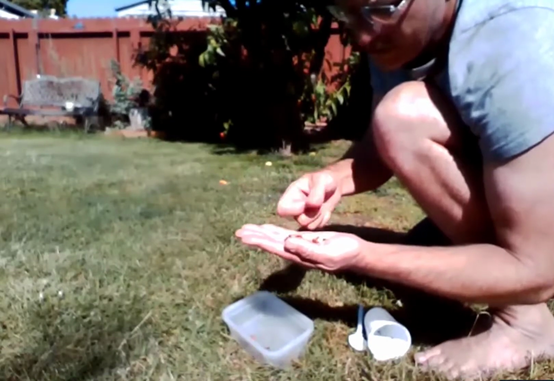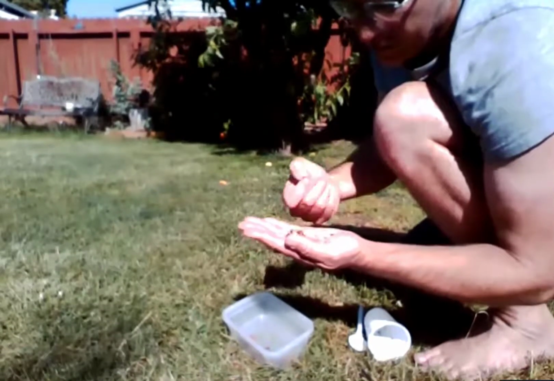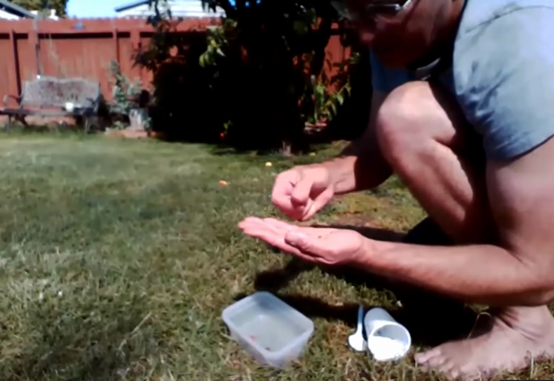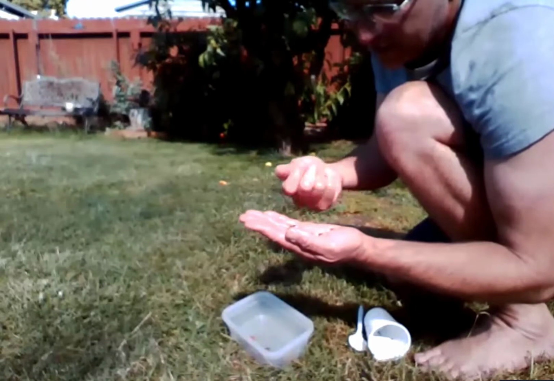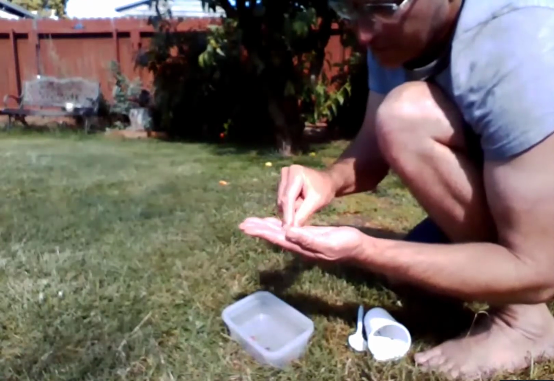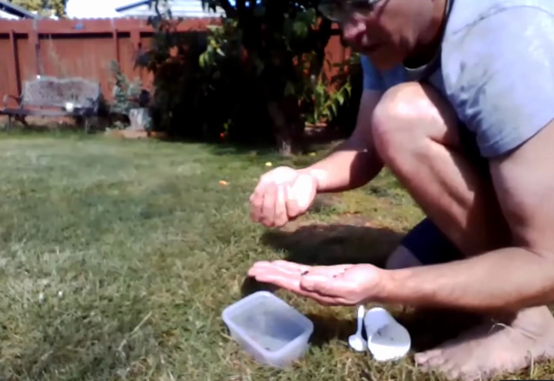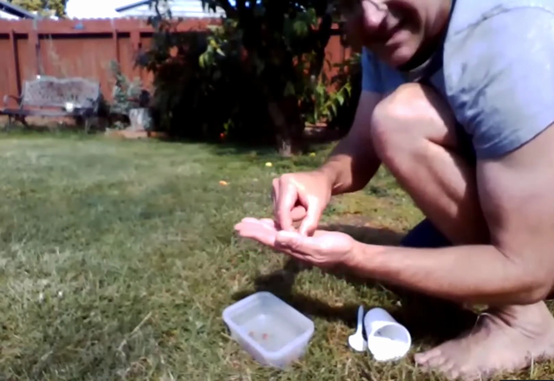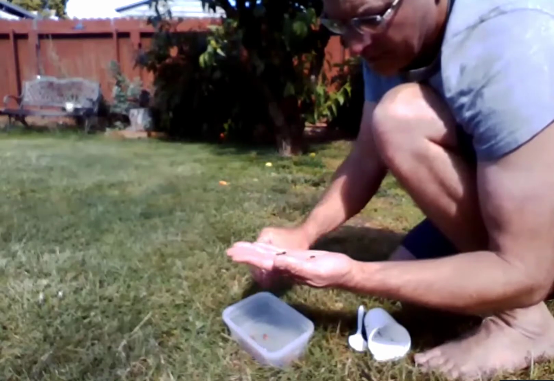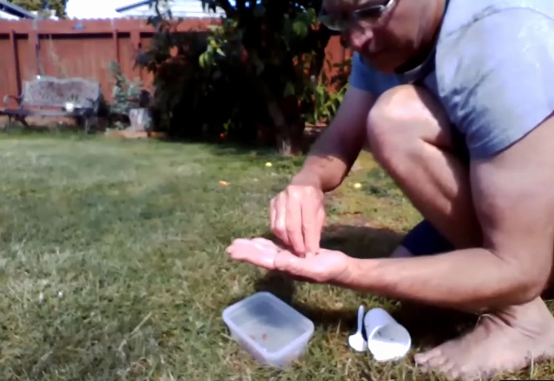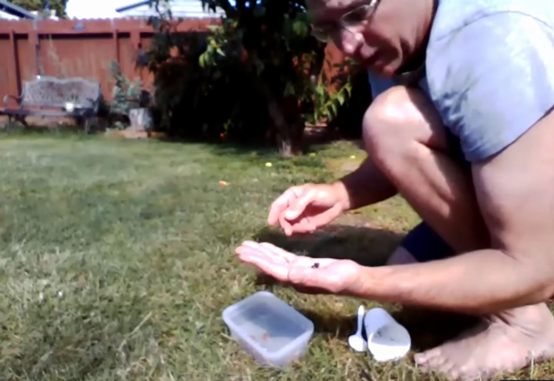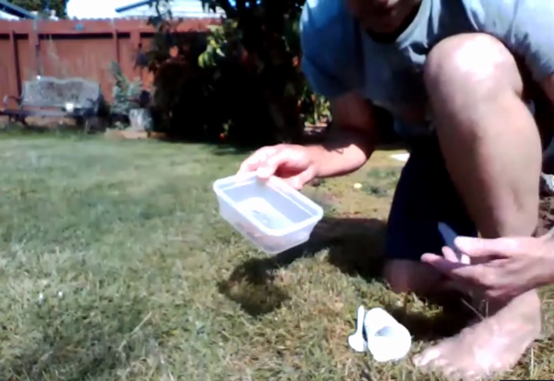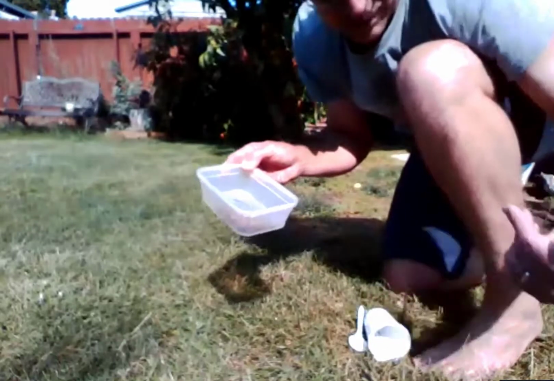1, 2, 3, 4, 5, 6, 7, 8, 9, 10, 11, 12, 13, 14 pintos. 1, 2, 3, 4, 5, 6, 7 white beans. 5 black beans, and 3 green beans on there. So I got a lot more with the spoon than I did with the forceps or the chopsticks.